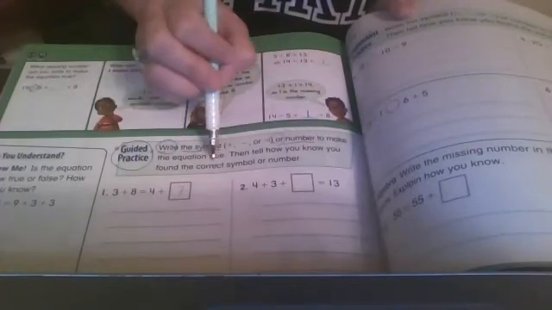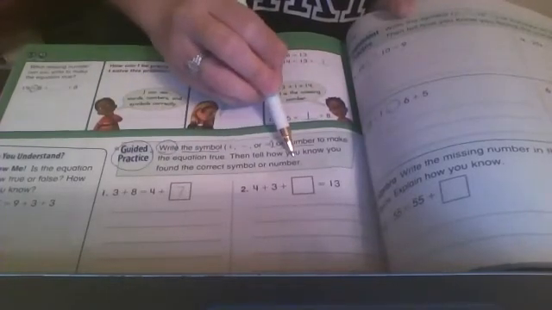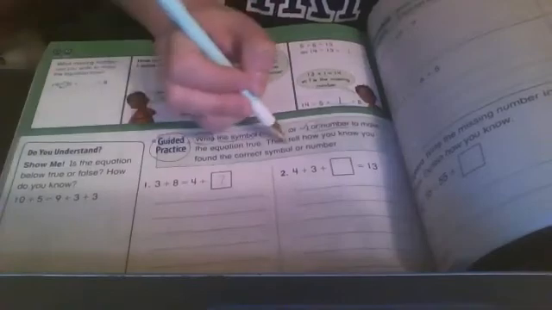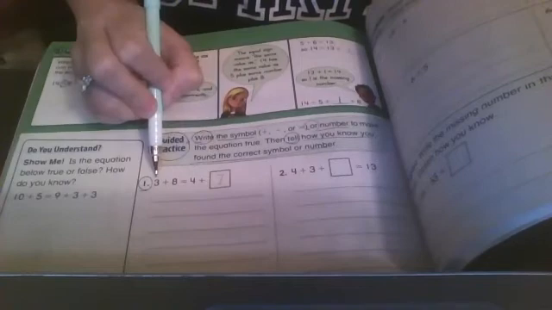So write the symbol or number to make the equation true. Then tell how you know you found the correct symbol or number. Okay, so you can see they gave us a place to work the equation, and then they gave us a place to tell how you know you found the correct symbol or number. All right, so let's take a look at number 1. We can read the equation together.